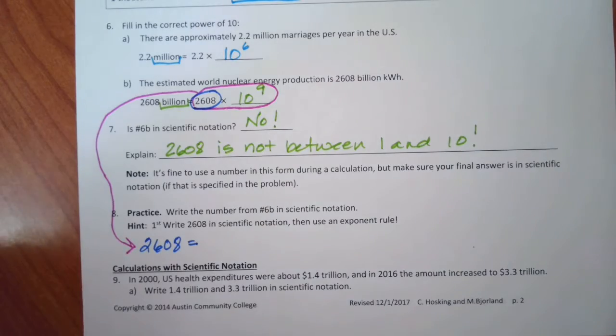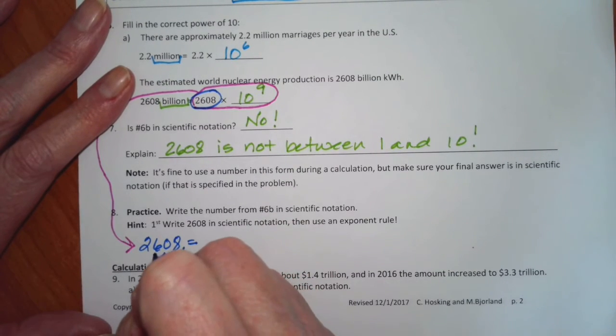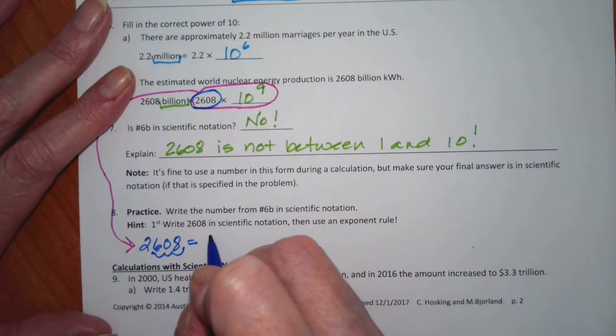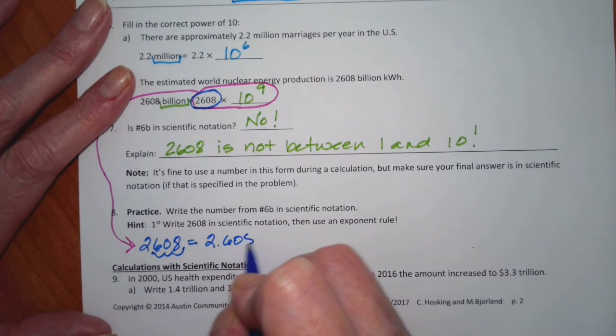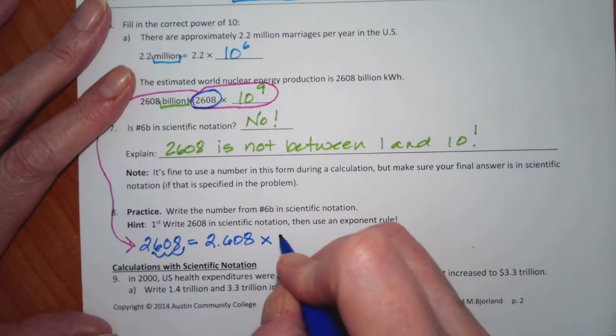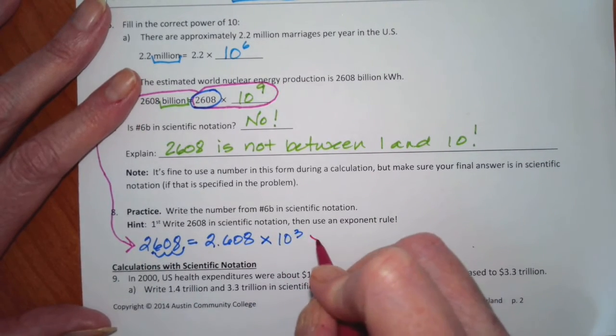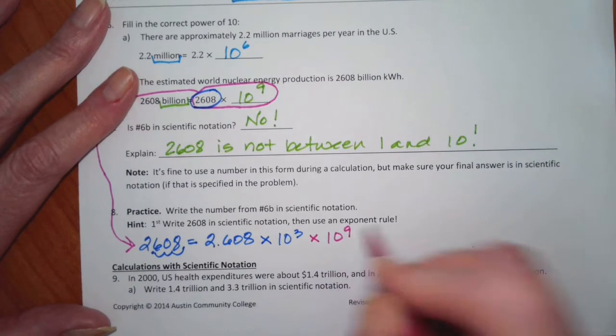If I want to turn that into scientific notation, I'm going to take this decimal and move it 3 places to the left, so that becomes 2.608 times, this is a number larger than 1, so 10 to the 3rd, times 10 to the 9th.